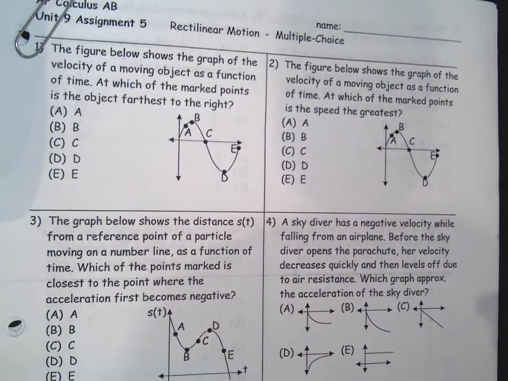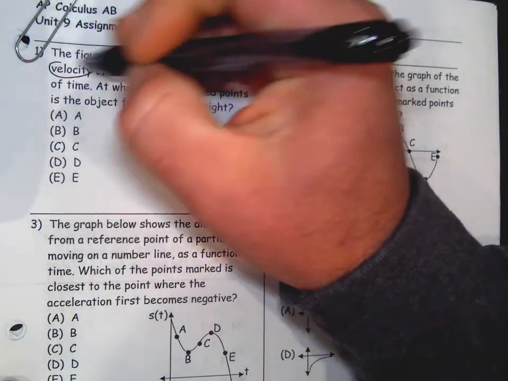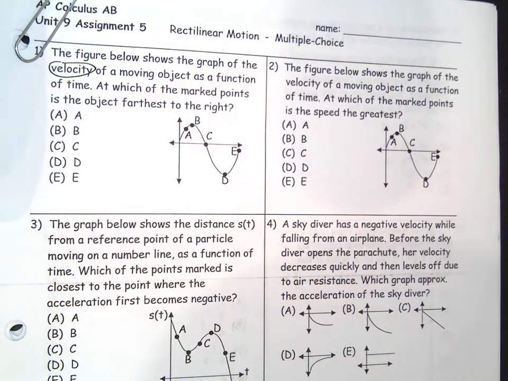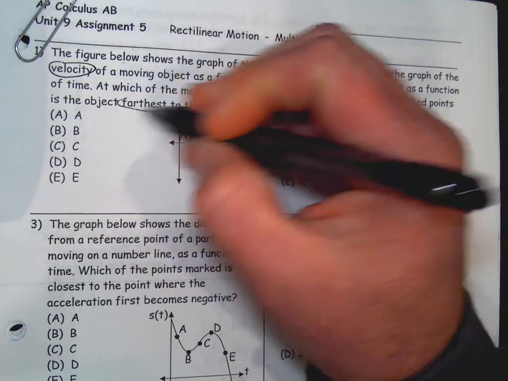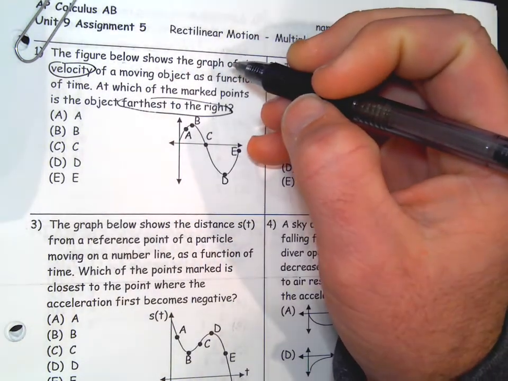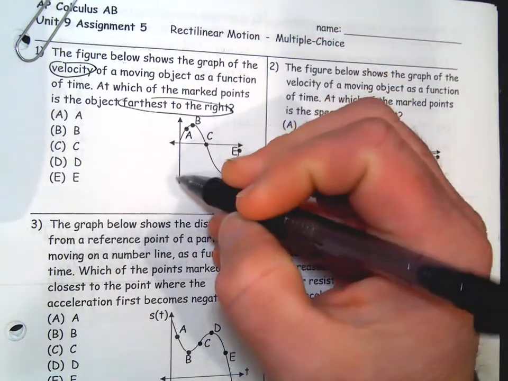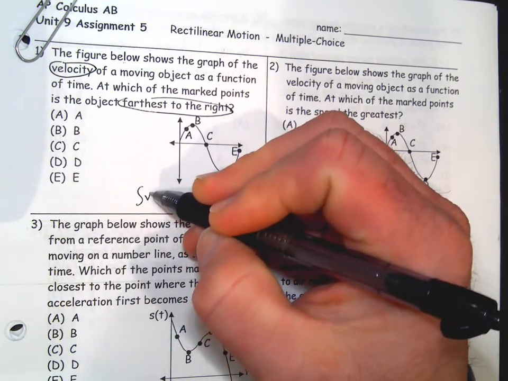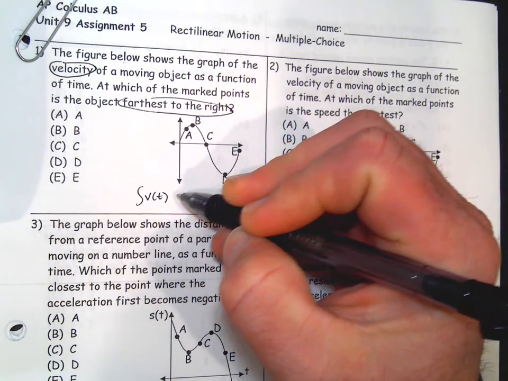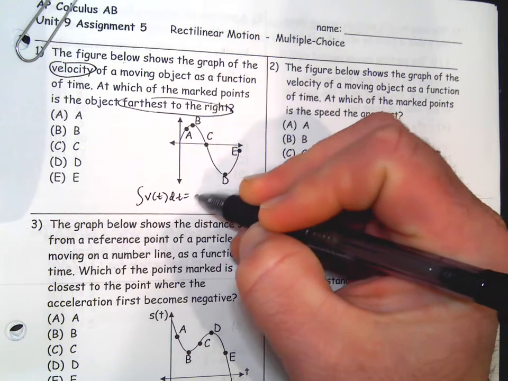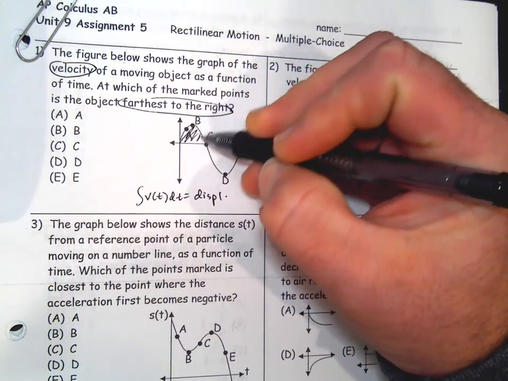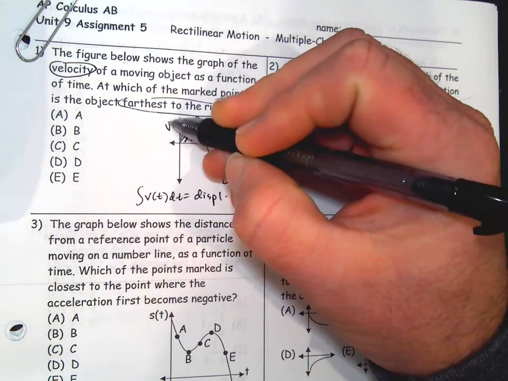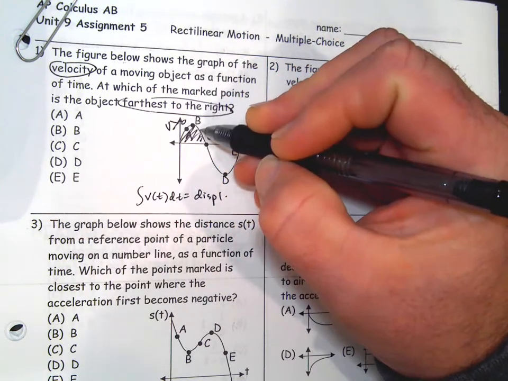Figure below shows a graph of velocity of a moving object as a function of time. At which of the marked points is the object farthest to the right? Now, remember that if you integrate velocity, you get displacement. So it's moved, and if it's positive, that means it's moving to the right. So here, these are positive velocities. The object's moving to the right.